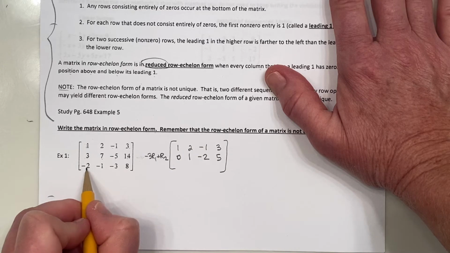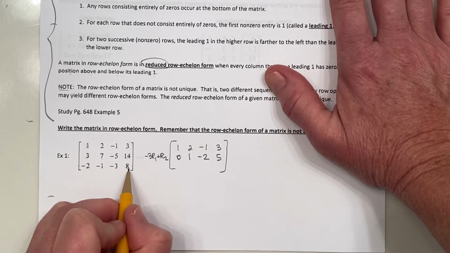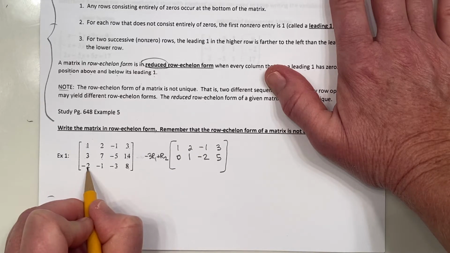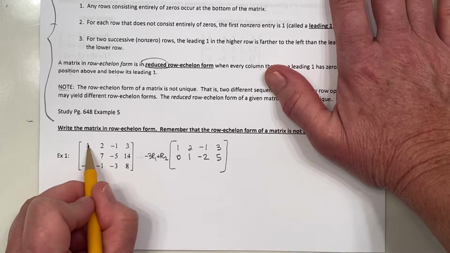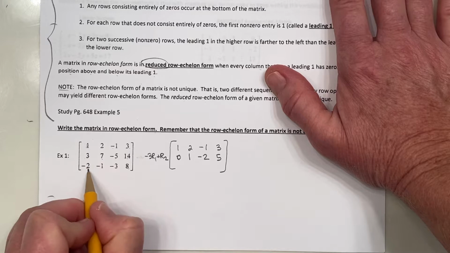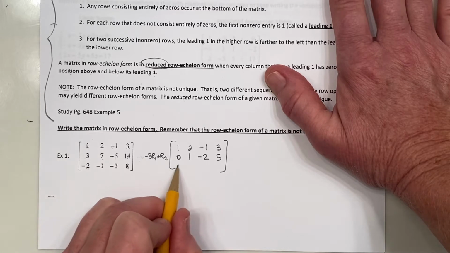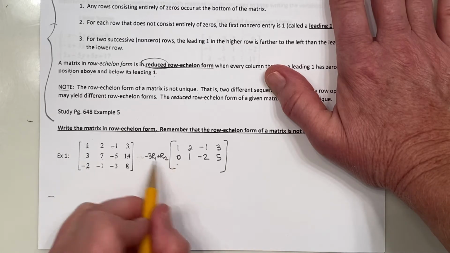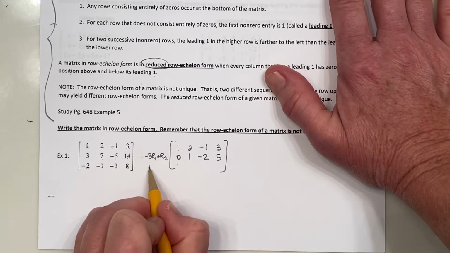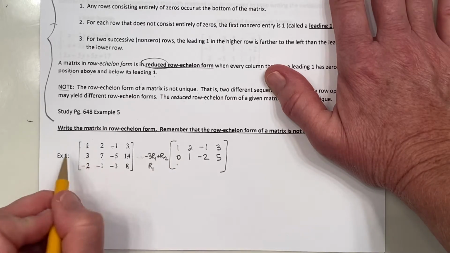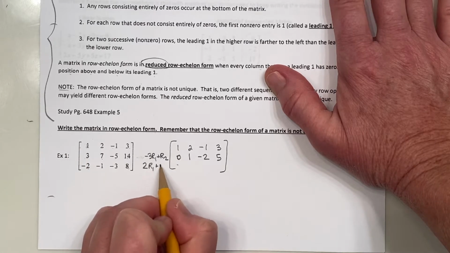So actually I'm going to drop down to this row 3 right here, and I'm going to focus on how could I take this -2 and make it a 0. So I'm going to go back to row 1, multiply it by 2. 2 times 1 is 2, add it to -2. I could replace with a 0. So I'm going to take row 1, multiply it by 2, and add it to row 3.